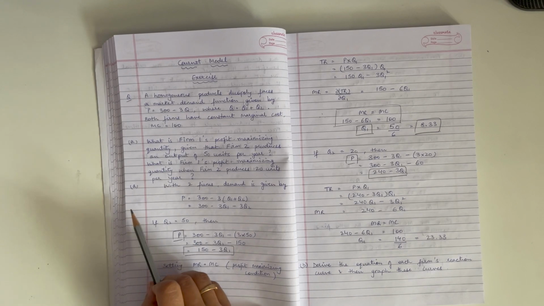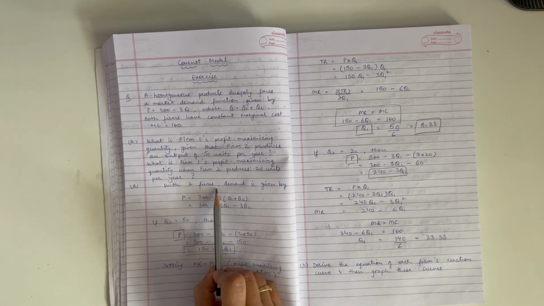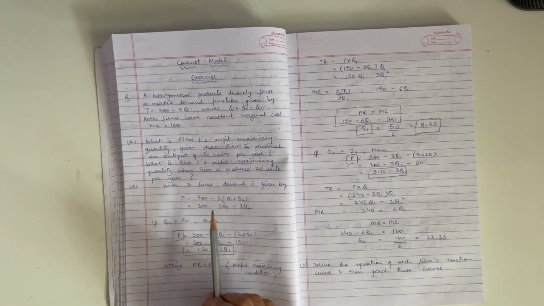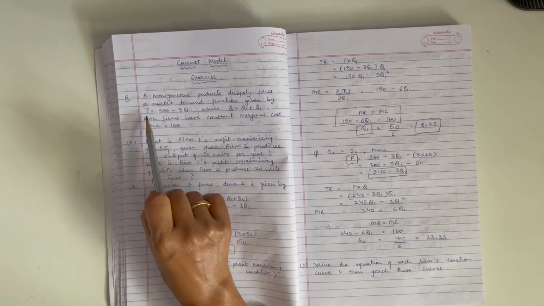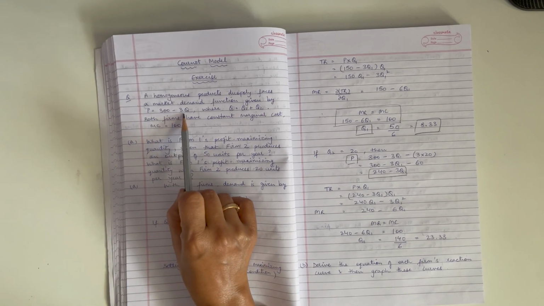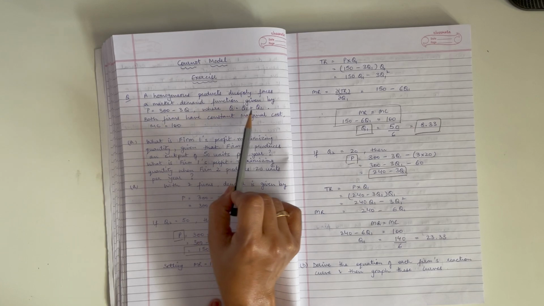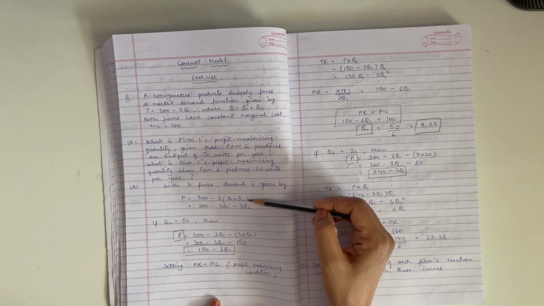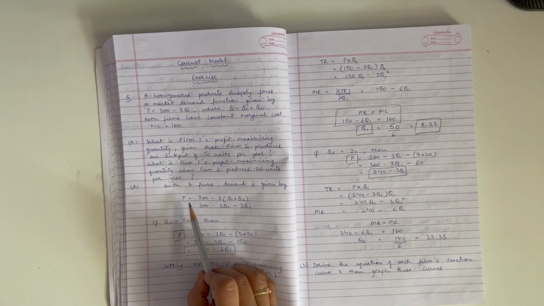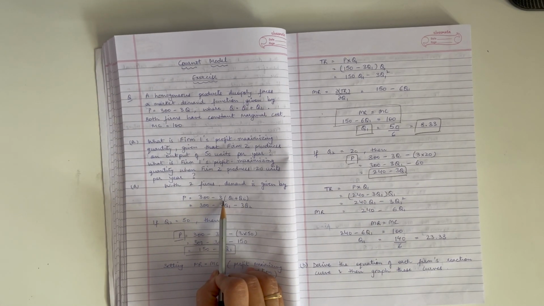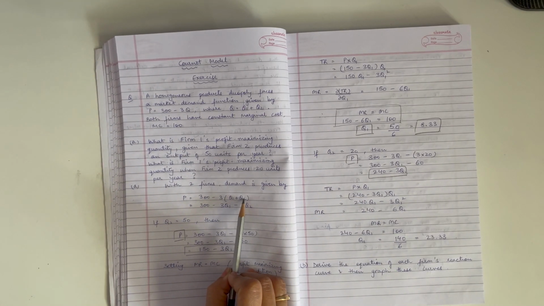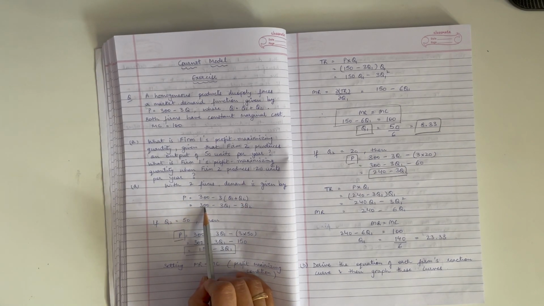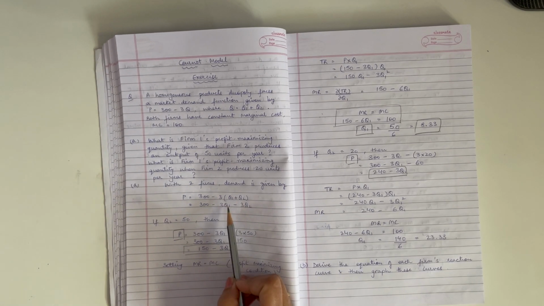Alright, so what do we do? With two firms, demand is given by, so we clubbed it. The function was P equals 300 minus 3Q, where Q is Q1 plus Q2, right? So we just substitute that expression here. So it's P equals 300 minus 3(Q1 plus Q2). So that gives us 300 minus 3Q1 minus 3Q2. So I just opened up the brackets.